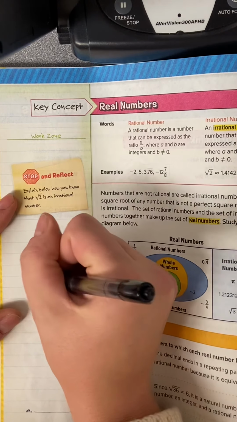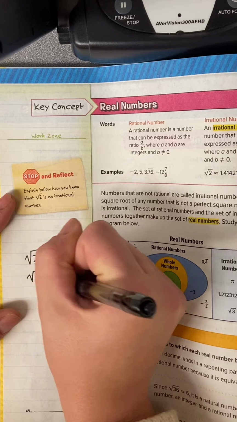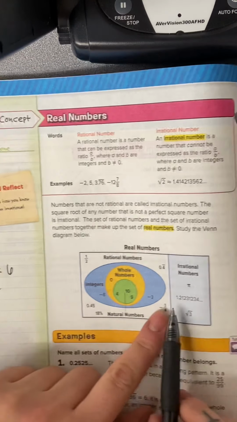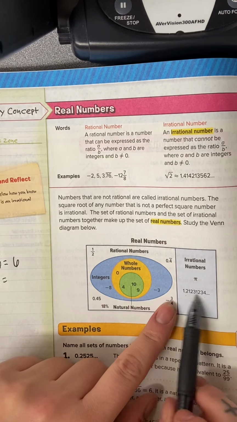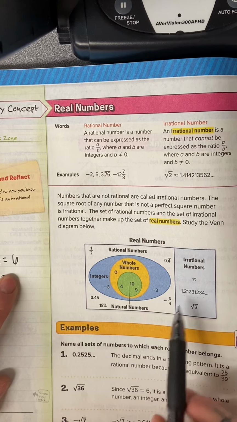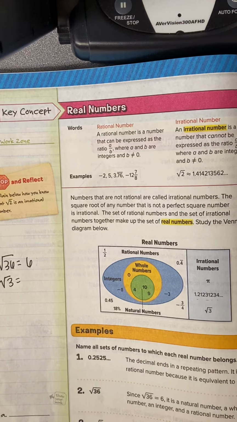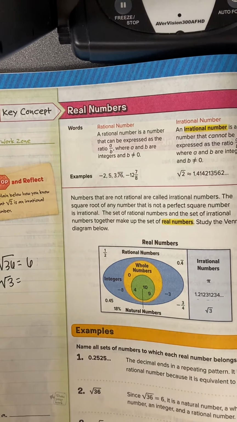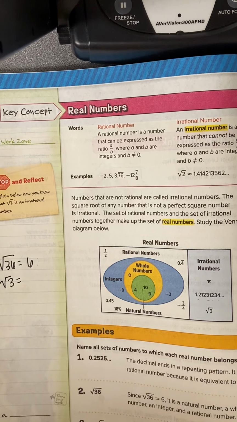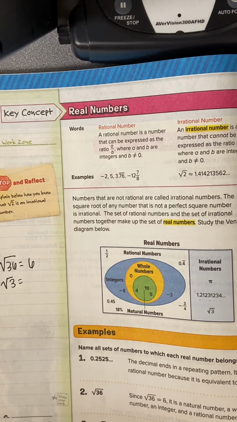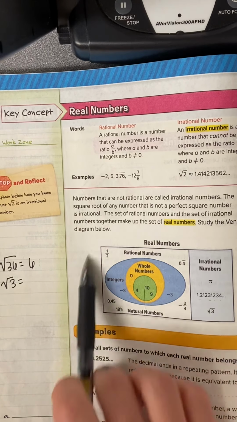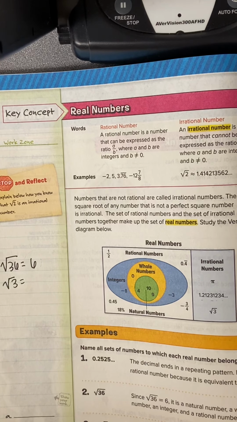But the square root of 3 equals this big long number here. It's not a nice, clean, pretty whole number or integer. So the set of rational numbers and the set of irrational numbers together make up real numbers. So all of these are real numbers. That's just a funny way of saying that.